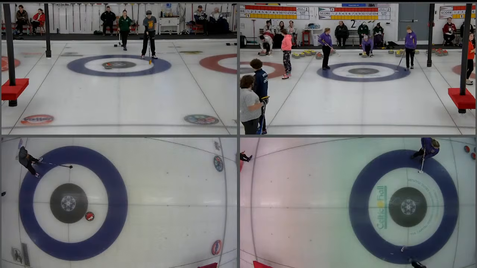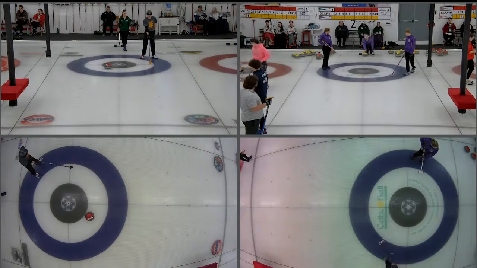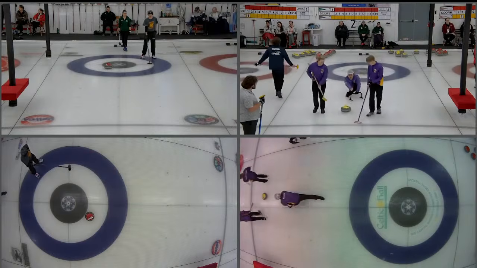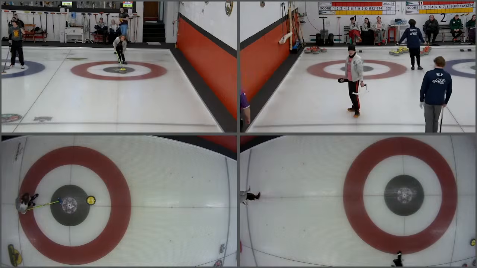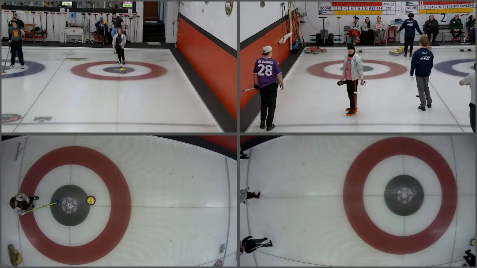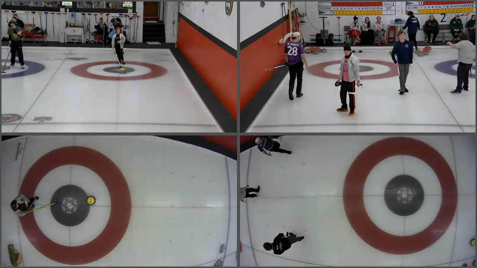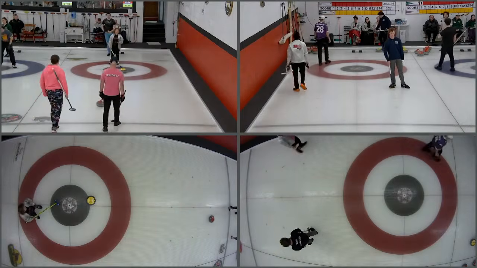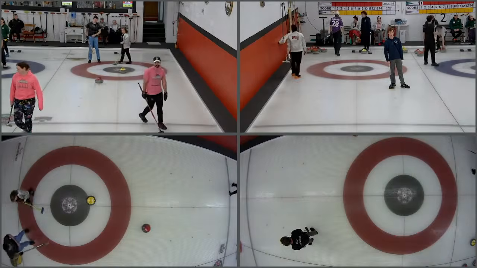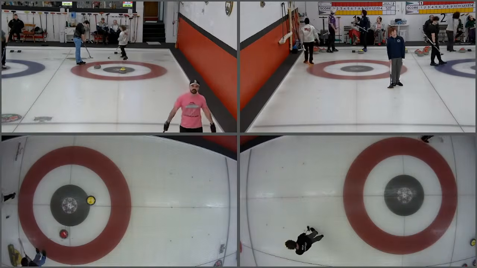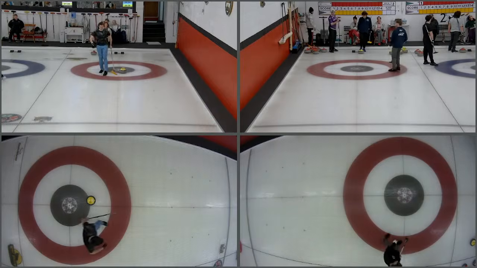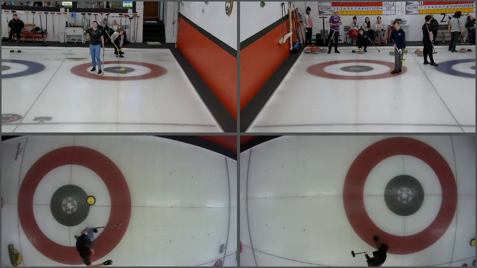We've got Castleton University and University of Wisconsin-Stevens Point, and Castleton took 1 in the first. Sheet 1. Looking over and seeing MIT playing against, my eyesight deceives me, Penn State, I believe, and it looks like Penn State is ahead 1-0.